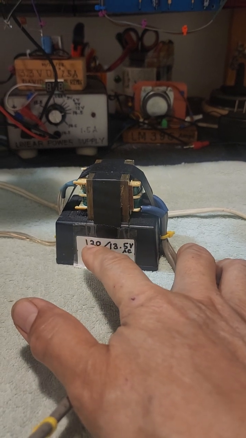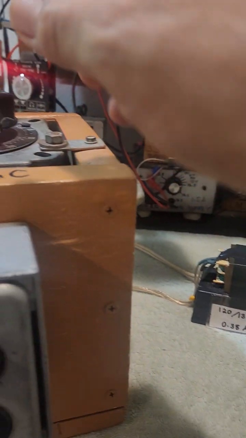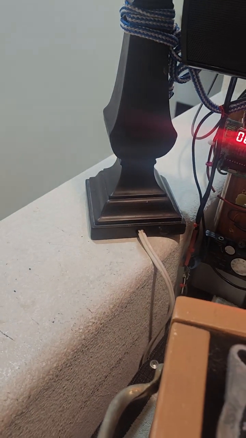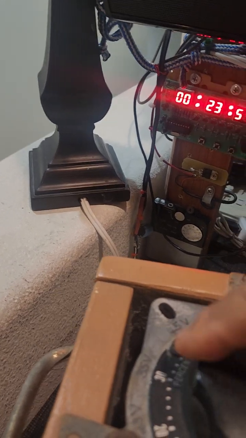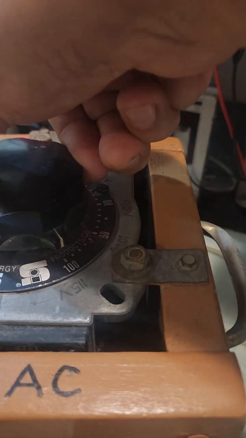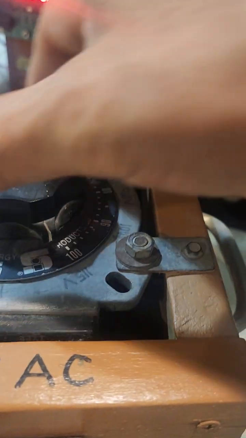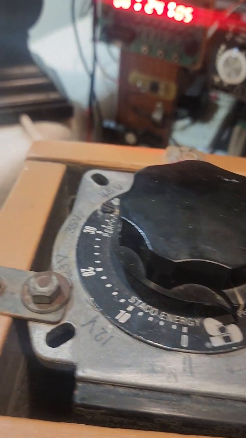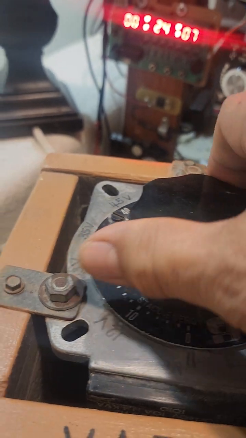So to decrease this 120, we must use this Variac, because the output of this Variac could be from 0 volts to a maximum of, I think they just mark here 100 volts, but this is supposed to be 120 volts.